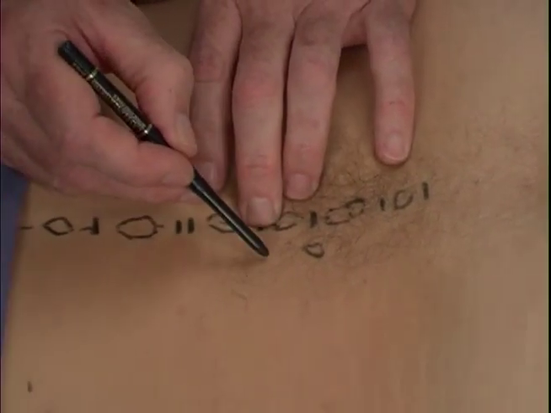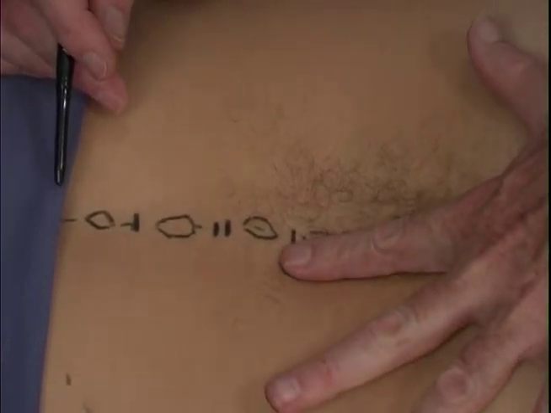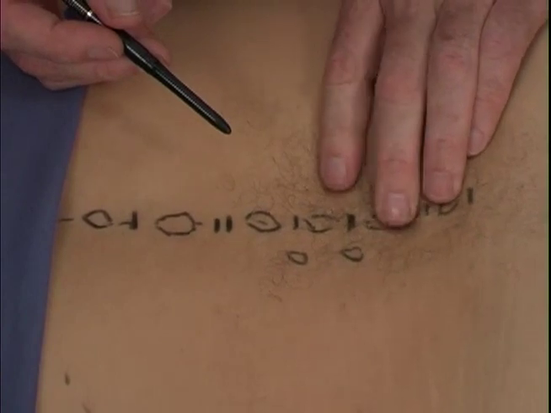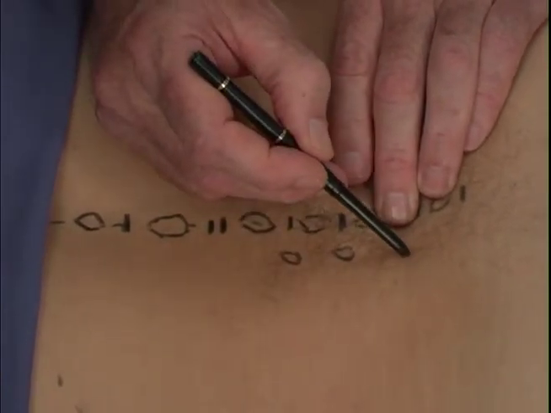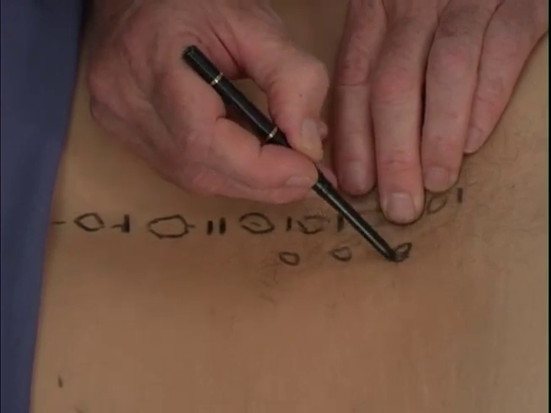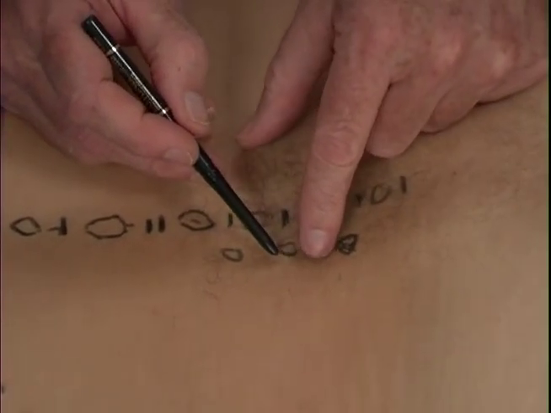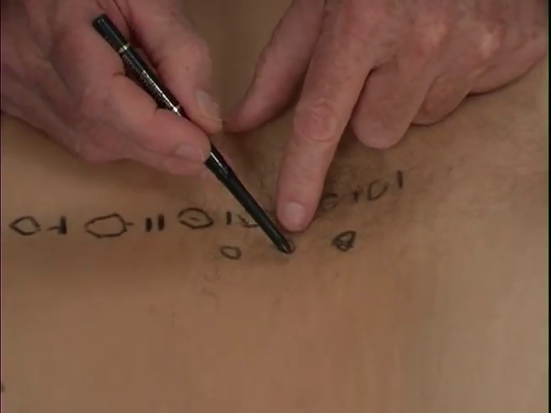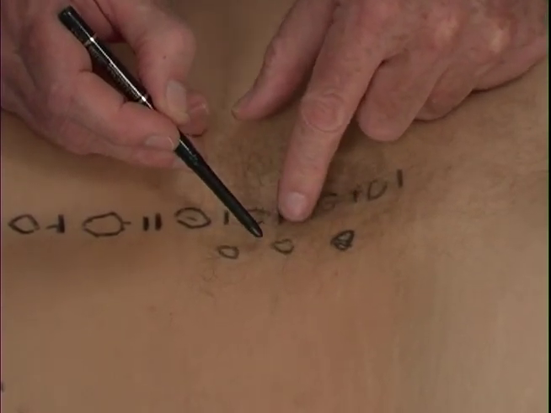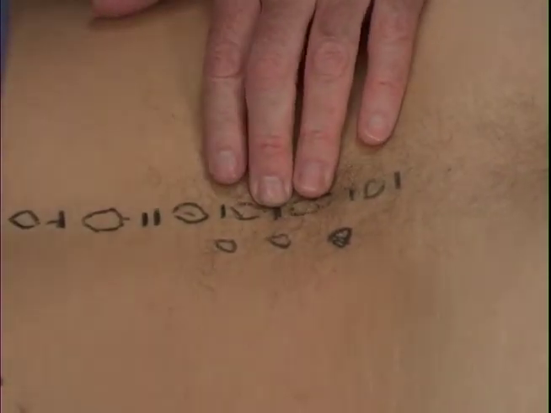And so we can mark those areas, and those are approximately 1 finger breadth off the center of the spine. And again, remembering that the facet itself is not what we're trying to hit. We're trying to hit the capsule, the ligament structures around it, and so we're going for that area in general.